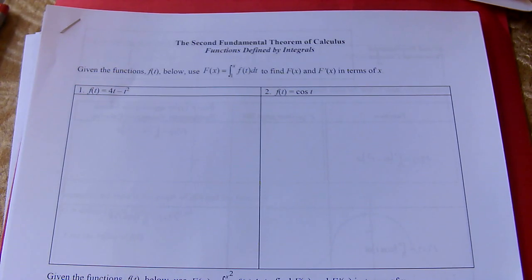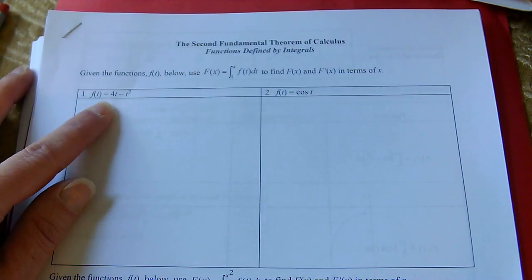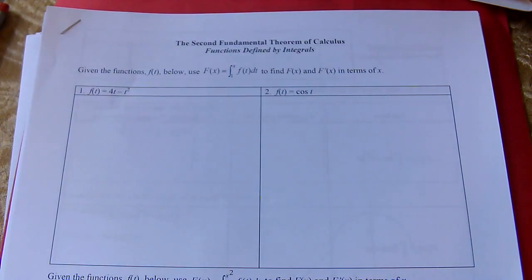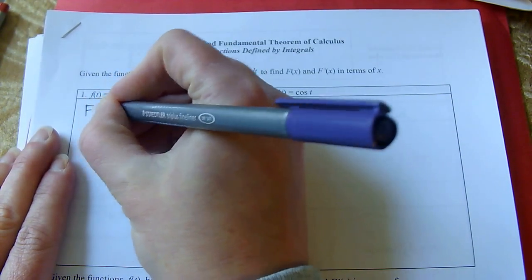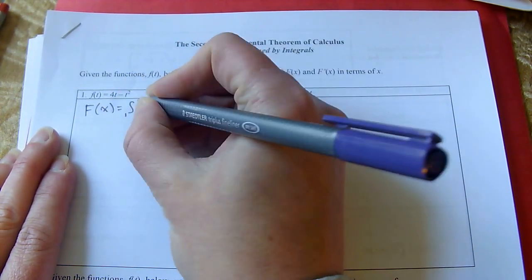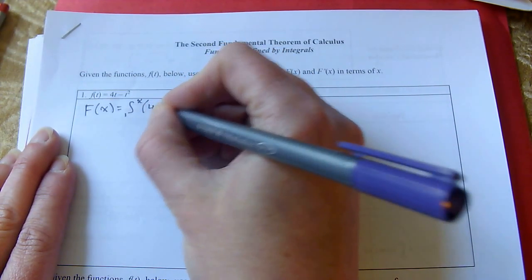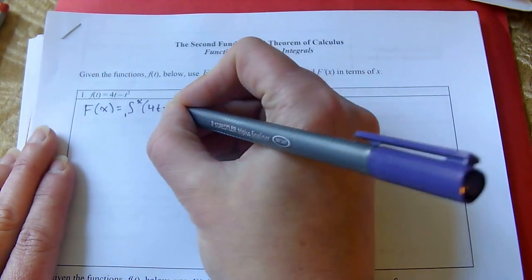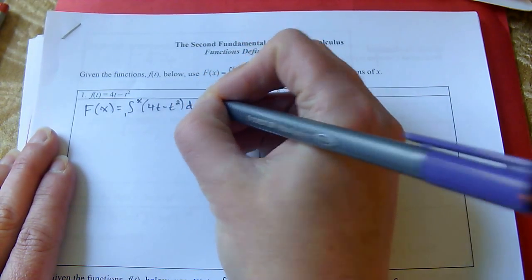All right, so let's start with f of t equals 4t minus t squared. Well, what would that make capital F? Well, that makes capital F of x equal to the integral from 1 to x of 4t minus t squared, and that's with respect to t.